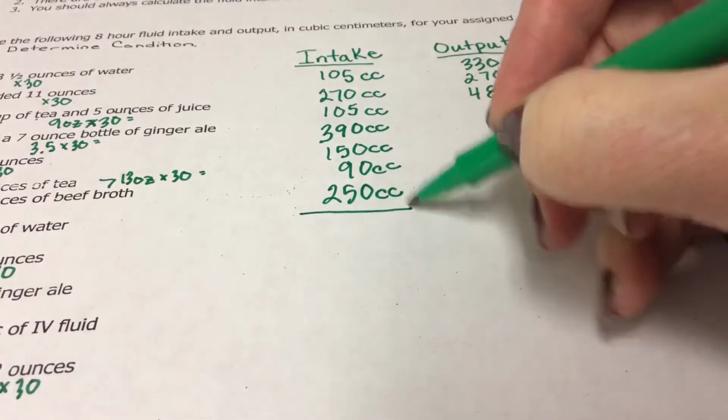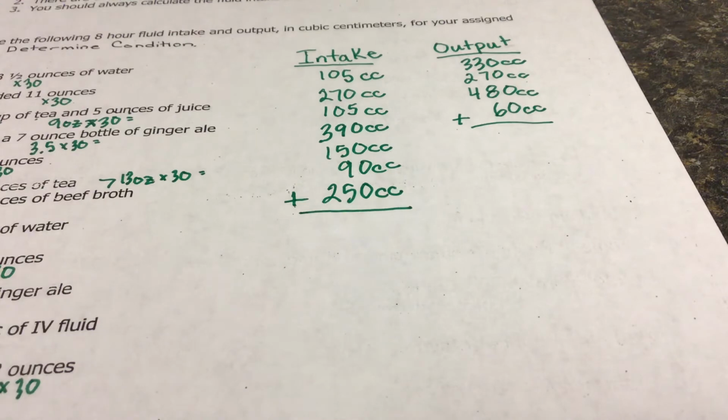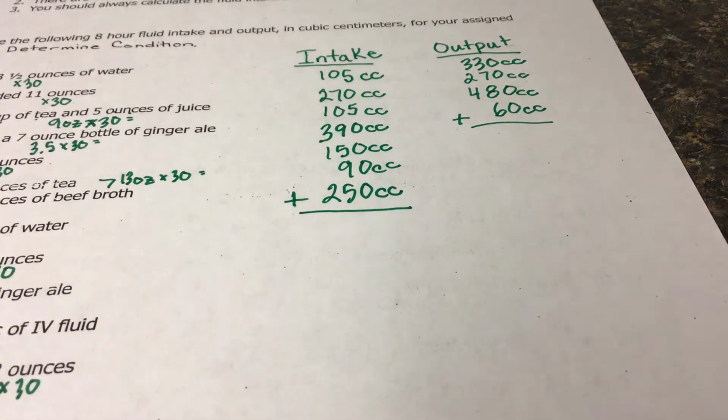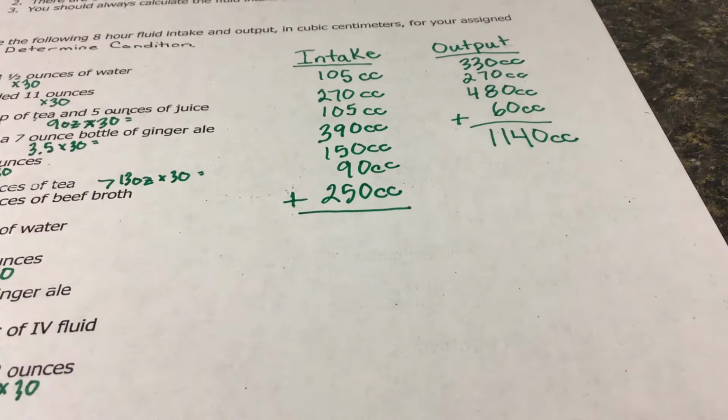And then at the end of our shift, we're going to add the intake and the output, and we add them separately. That's why we made 2 columns. So if we add all of those outputs together, I get 1,140 cc's. And if we add all of the intakes together, crunching numbers away, make sure I got them all: 250, 90, 150, 390, 105, 270, and 105. Yep, I got them all.